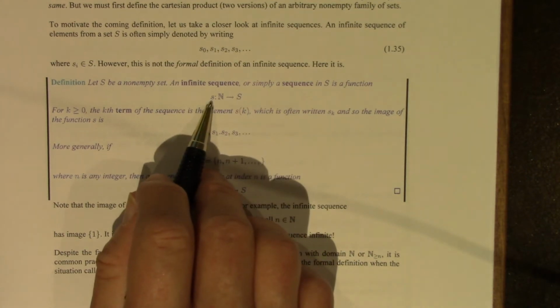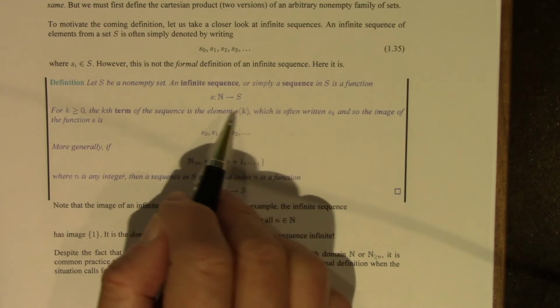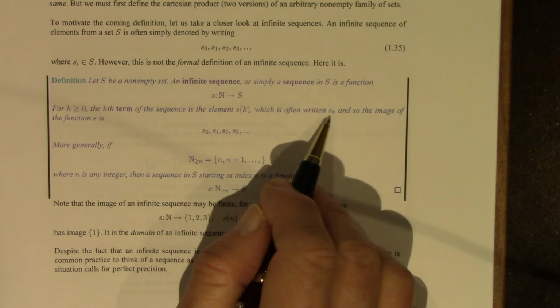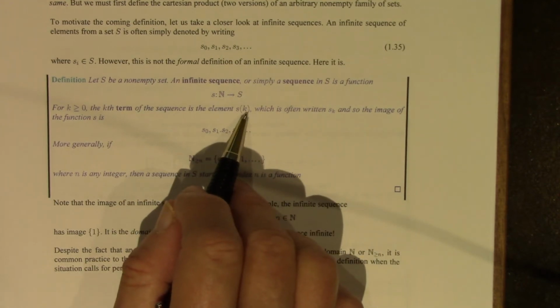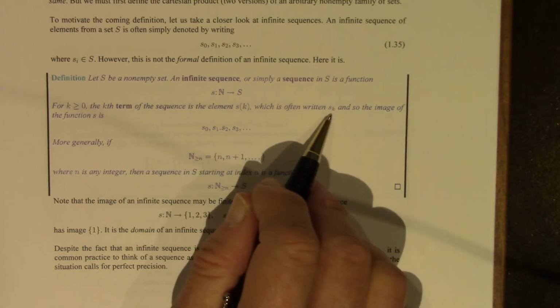And I called that function little s. So little s of k, here k is a natural number, is often written s sub k. This is the image of the natural number k under the sequence, written s sub k.